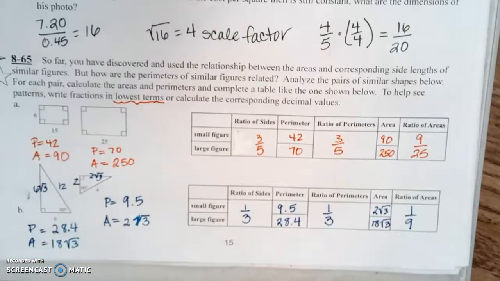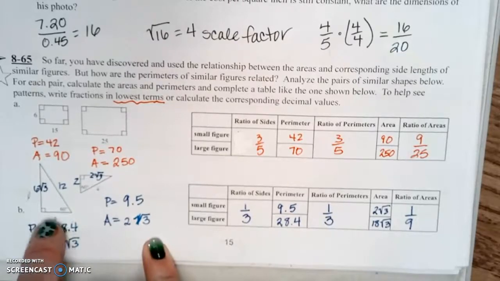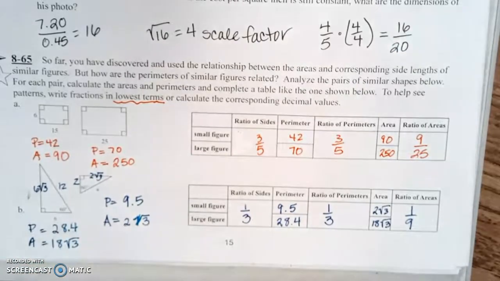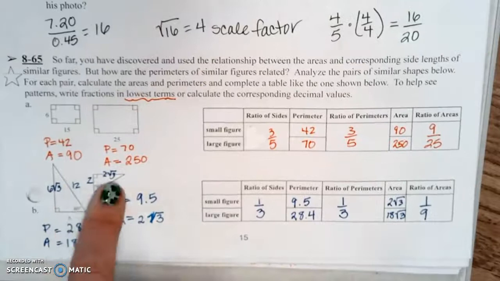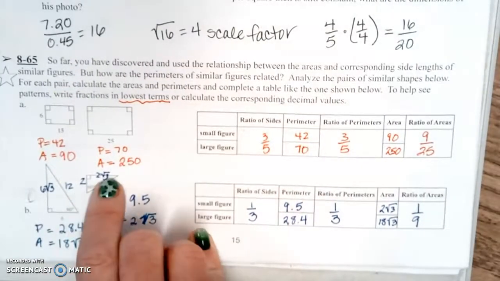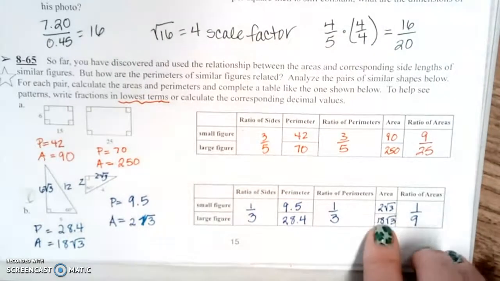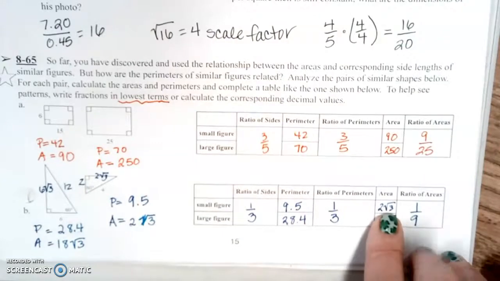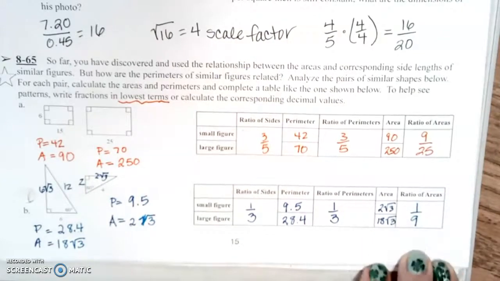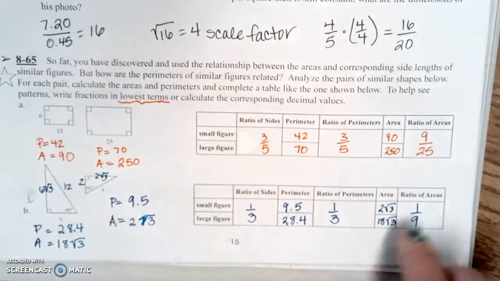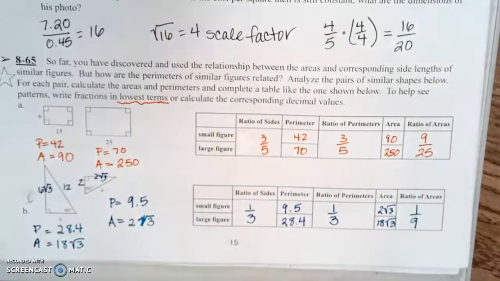Okay? Now we need the areas. So to find the area of a triangle, you multiply base times height and divide by 2. So on the larger triangle, you would go 6 times 6 rad 3, divide by 2, you get 18 rad 3. For the smaller triangle, you'd multiply 2 times 2 rad 3 and divide by 2, and you get 2 rad 3. So the ratio of the areas is 2 rad 3 for the smaller, 18 rad 3 for the larger. You can actually reduce that all the way to 1/9.